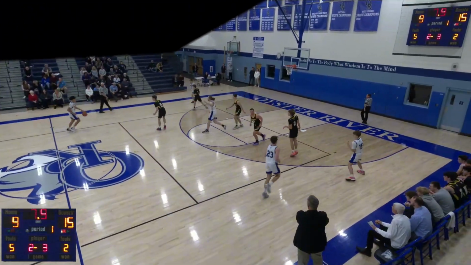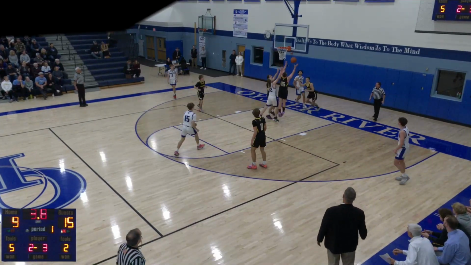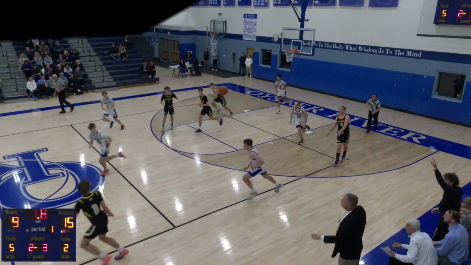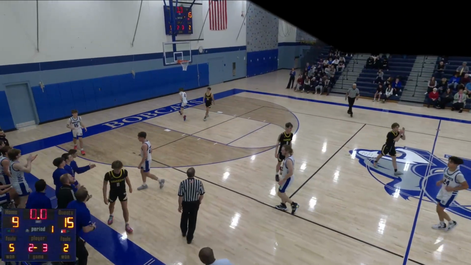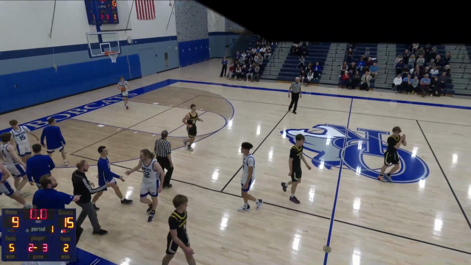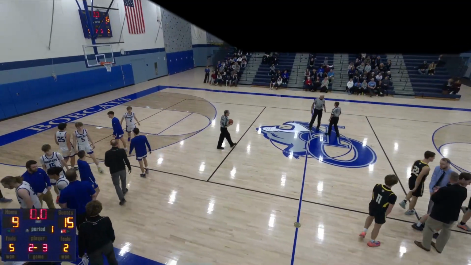Jernigan. Jernigan drives. Jernigan has the lane. No good. And now fast break for Souhegan, puts up the shot. At the buzzer, no good. So it's the end of the first quarter. You're 15-9 Souhegan. Both teams' offense has been sparking as of late.